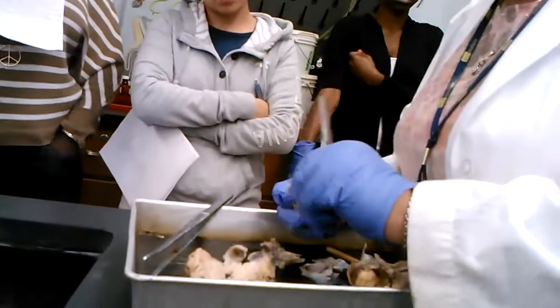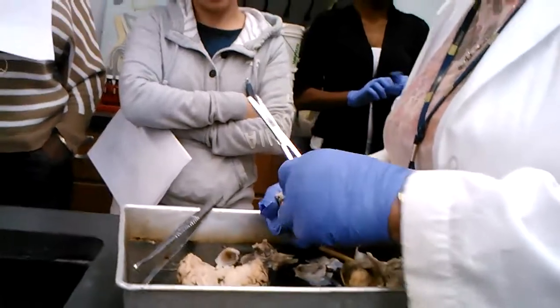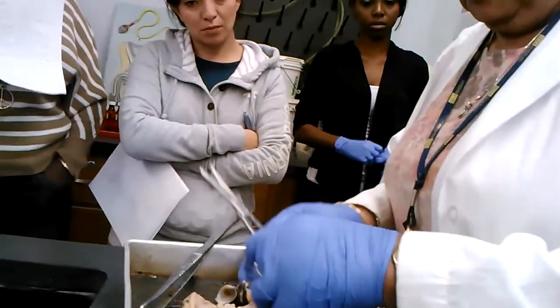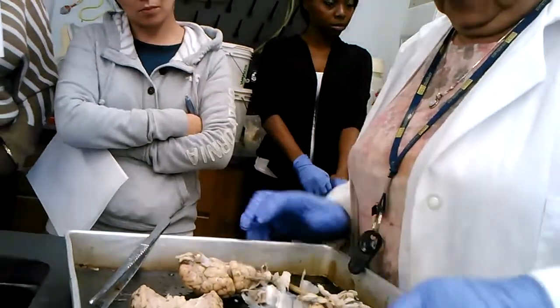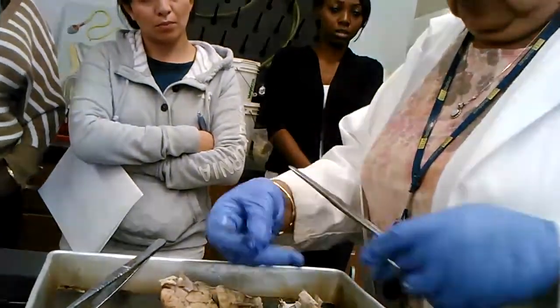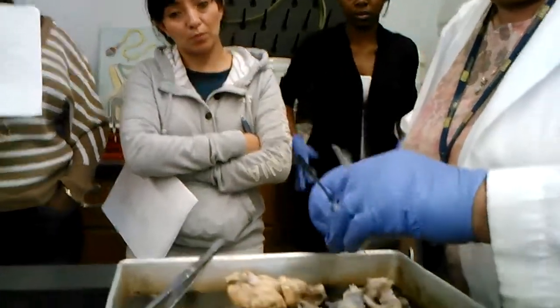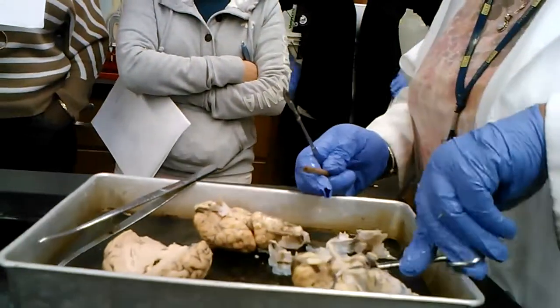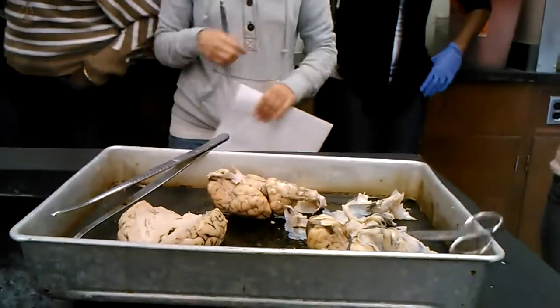And remember the pineal gland. Oops, I tore it off. But we have some that are even nicer, intact. So now I'm going to move on to the cow's eye. Remember, take pictures of those items.